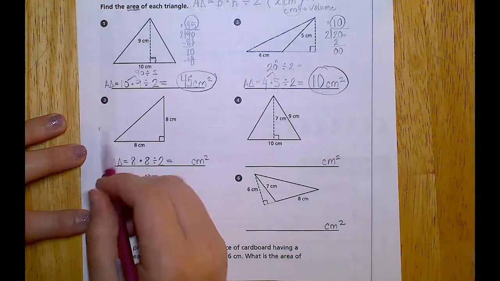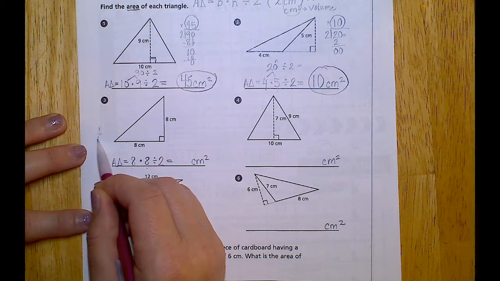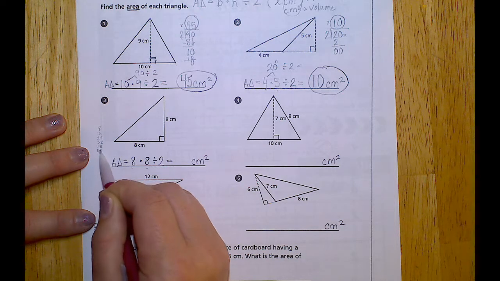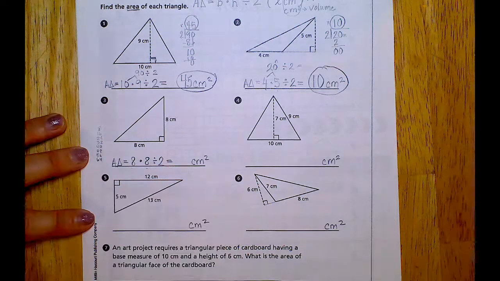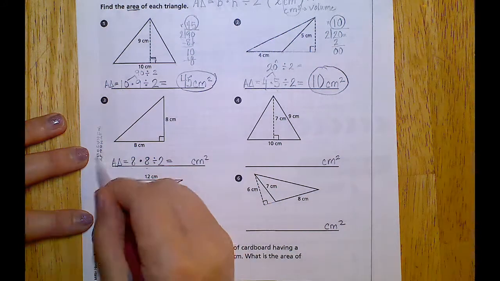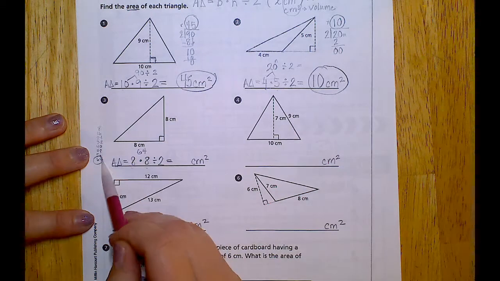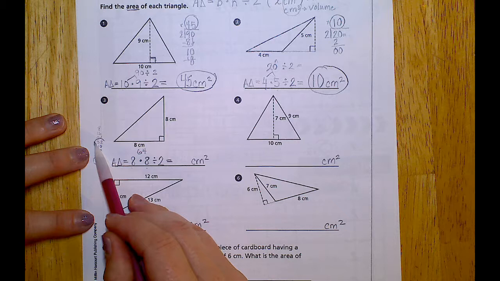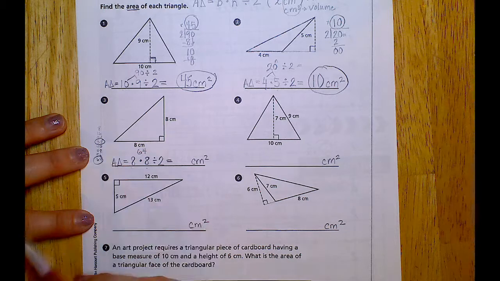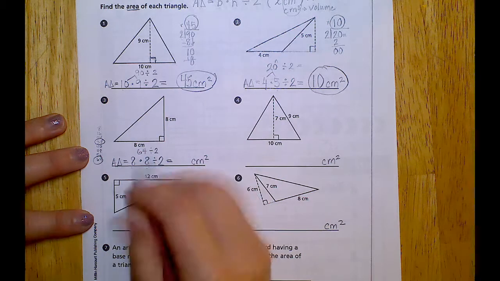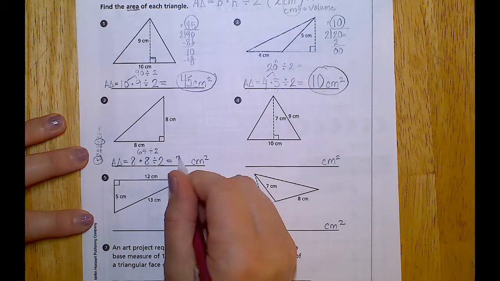8, 16, 24, 32, 40, 48, 56, 64. So count that, 64. Actually, the good part about this is half of 64, so you go halfway. So if this is 8, go back to 4. Half of 8, or half of 64, is 32. 64 divided by 2 equals 32.